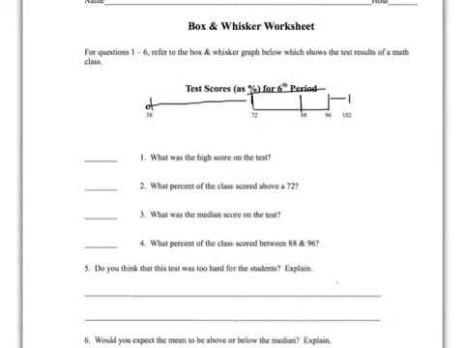The very first question, based on that Box and Whisker plot for 6th period, what is the high score on the test? You should know that the whisker on the very end here is the high score. There must have been some extra credit or maybe a curve to allow that person to get 102%, but the high score is 102.